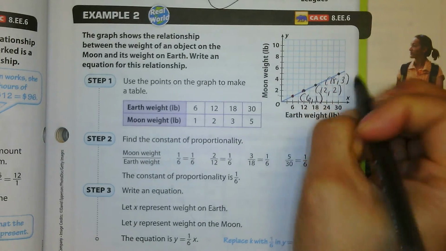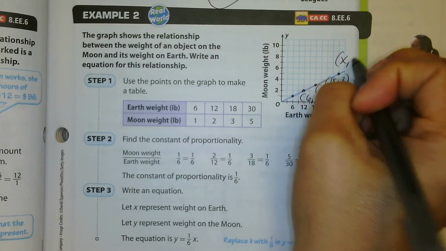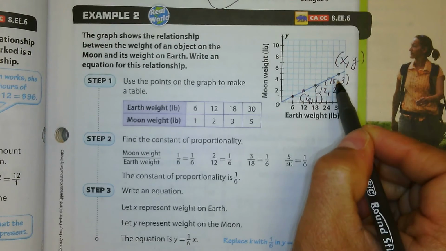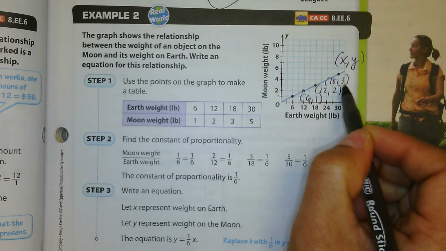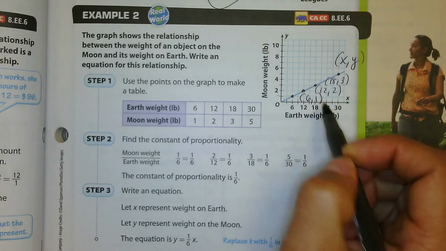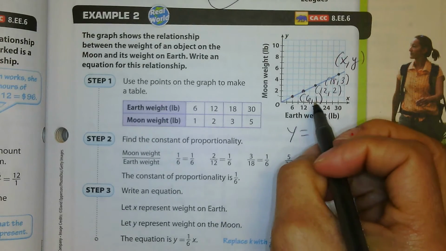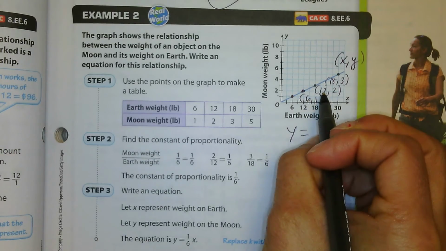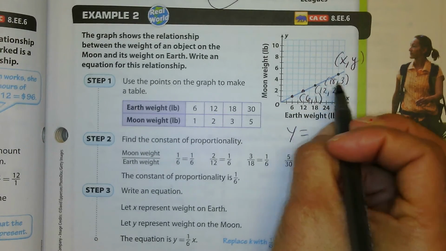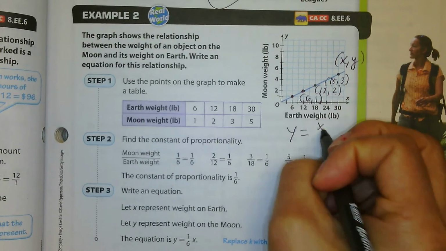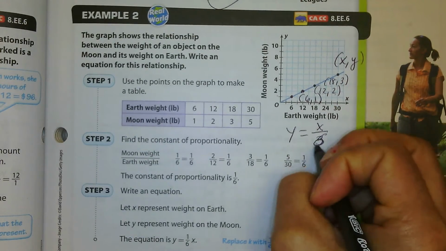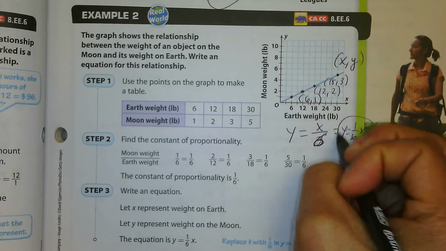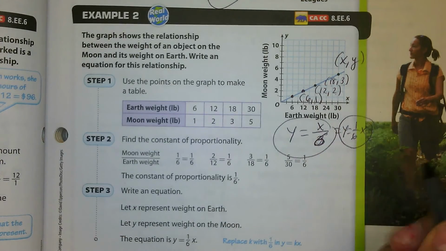What relationship do you see between the x and the y? Remember, you have x and y. See, the y is smaller, so the x is being divided in order to get the y. So you say y is equal to x divided by 6. 6 divided by 6 is 1, 12 divided by 6 is 2, 18 divided by 6 is 3. So the x is being divided by 6, not 3. You can either write it like that, or you can say y is equal to 1/6 x. Either one is acceptable, okay?